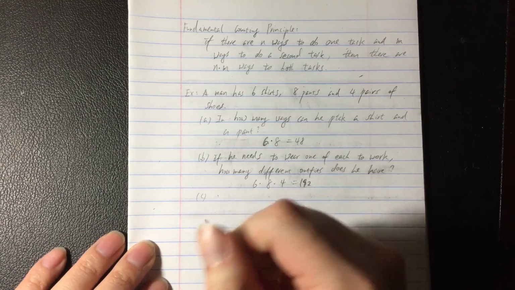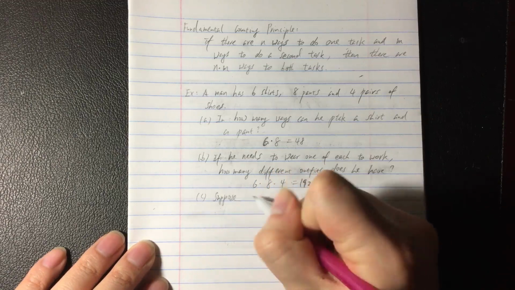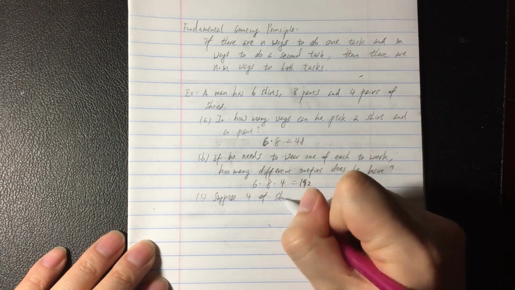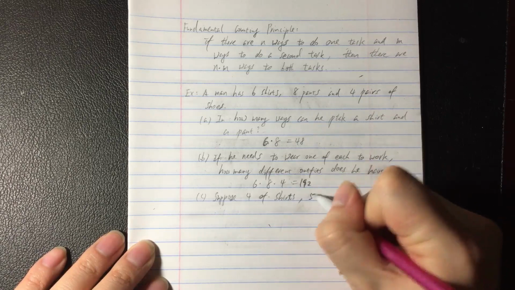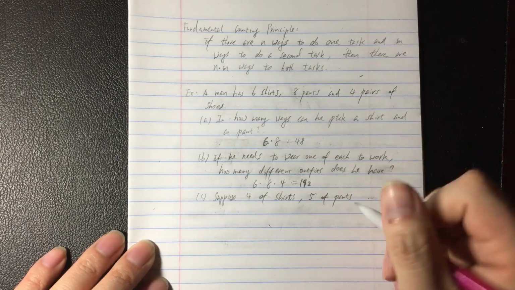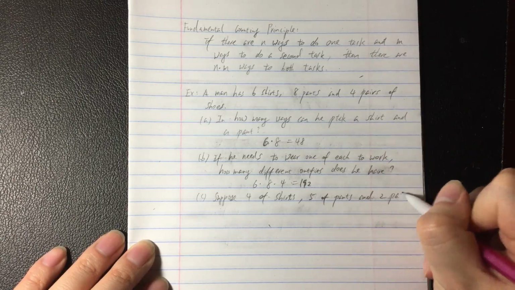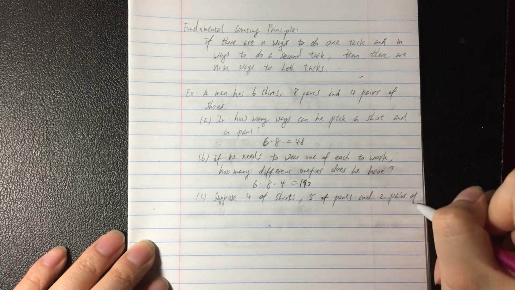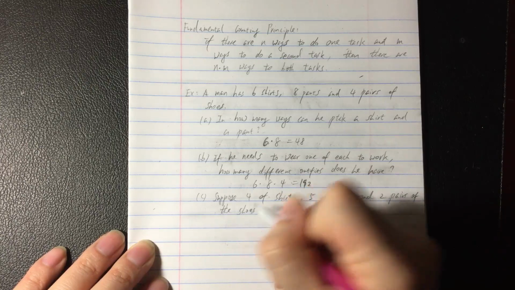Part C. Suppose 4 of the shirts, 5 of the pants, and 2 pairs of the shoes are green.